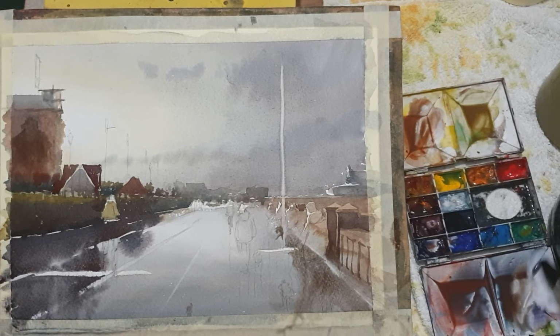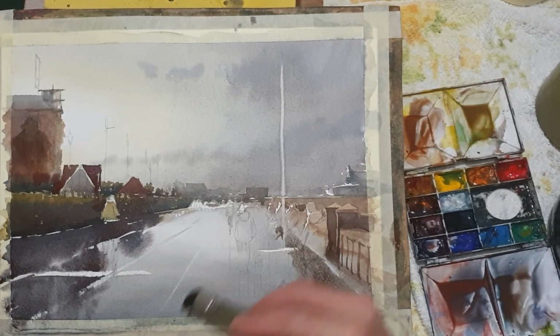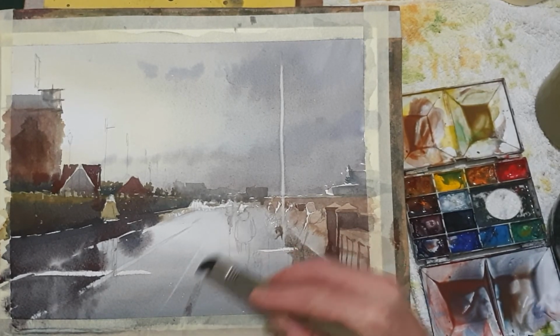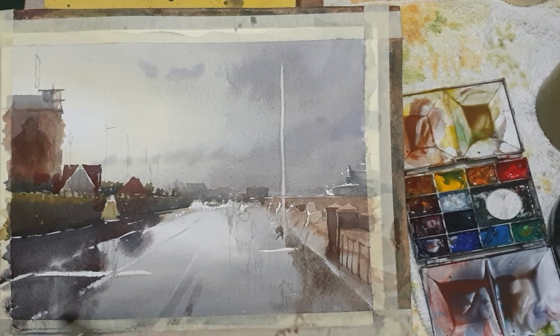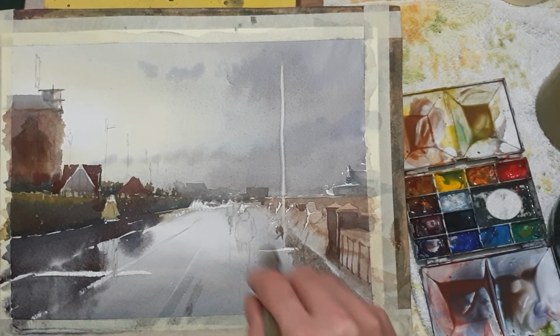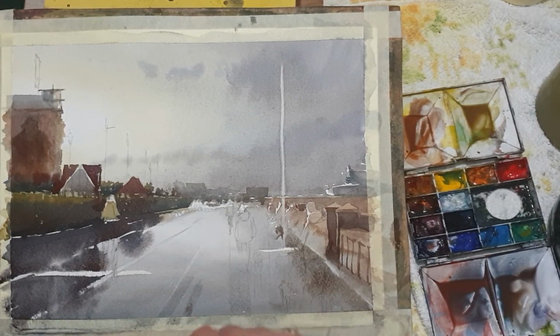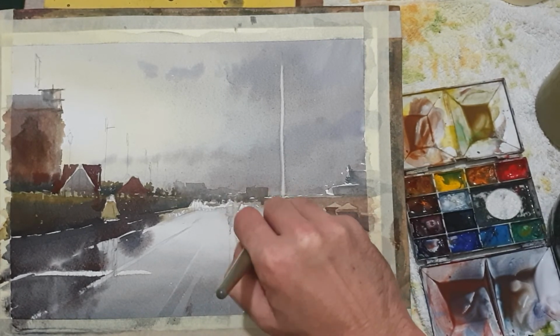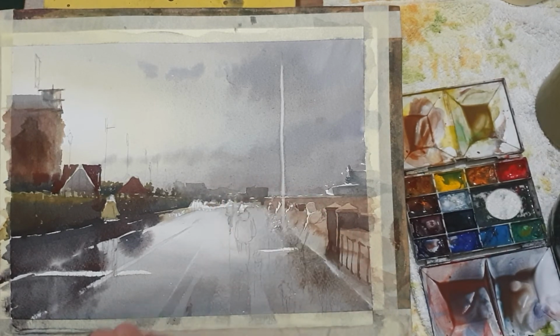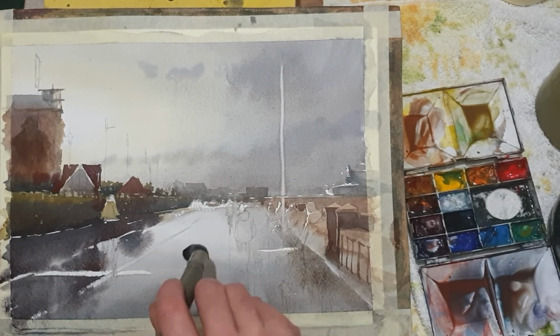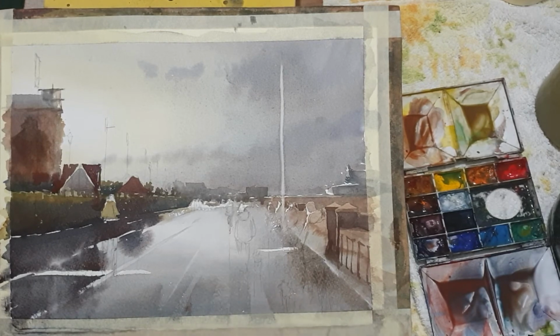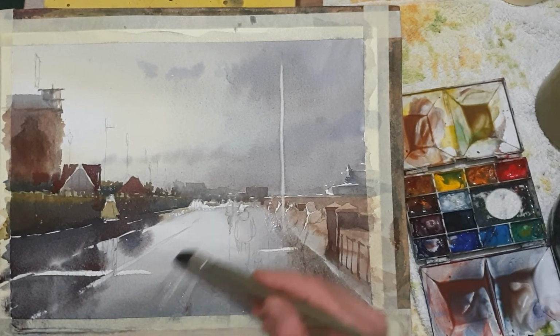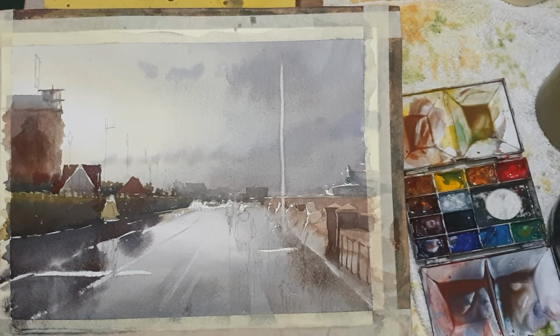And, you know, you can get some dry brush strokes, whatever. Point towards where we put the vanishing point, you know.